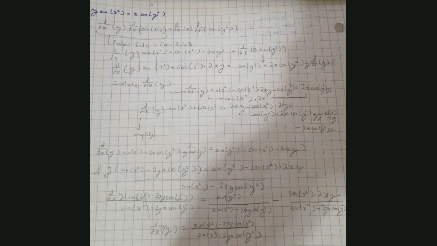we divide everything by sine x squared minus 2xy cosine y squared. And so on the left-hand side, you're able to cross out everything so that you're left alone with y prime.